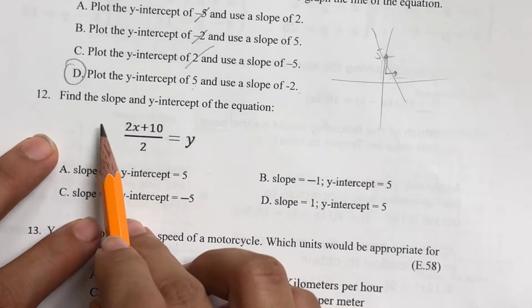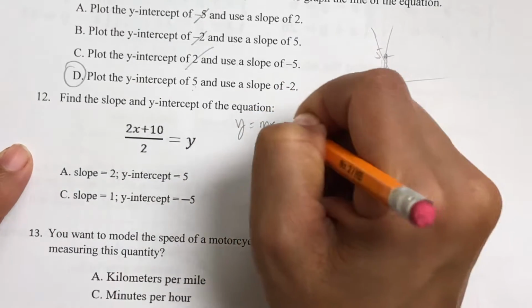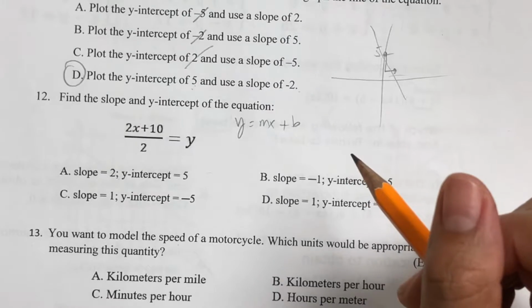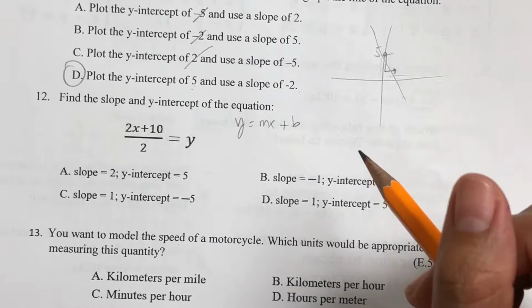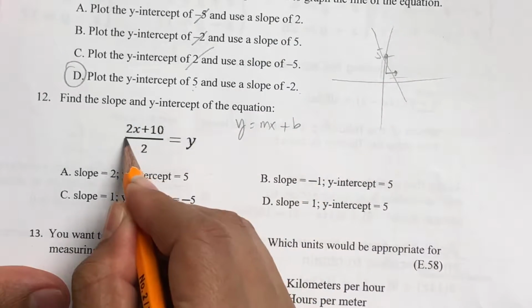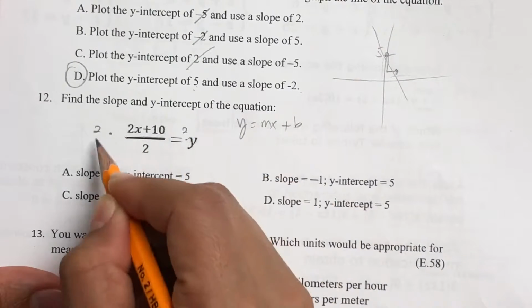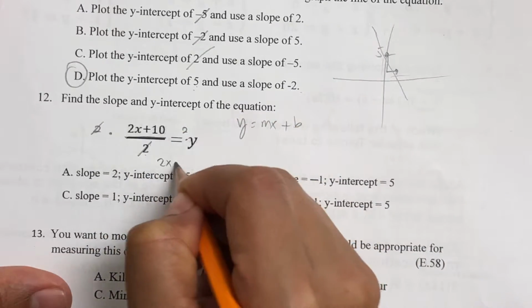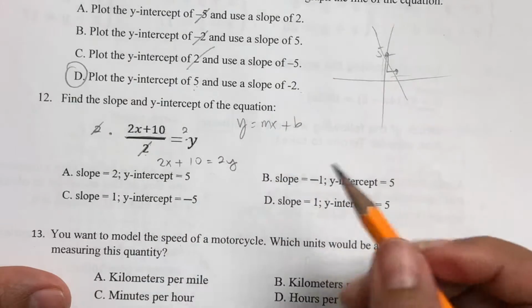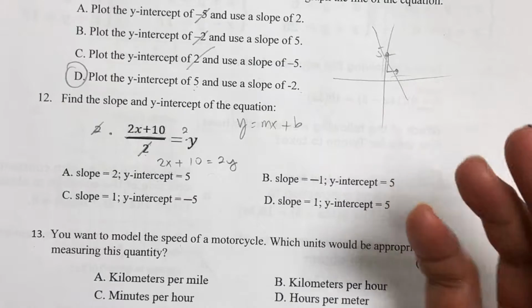Number 12, find the slope and y-intercept of this equation. Find the slope and the y-intercept. Okay, so we need to make this look like y equals mx plus b. All right, so how do I do that? First, I need to detach this from this equation, right? So I need to multiply by 2, multiply by 2. This crosses out with this because this whole line is covered by this. So now I have 2x plus 10 equals 2y. And then, oh, I'm tripping. Why am I making this harder? My bad. Okay.